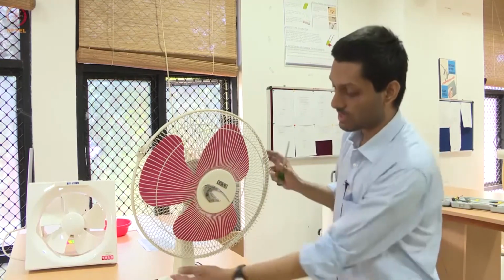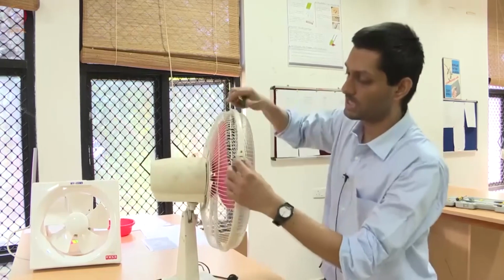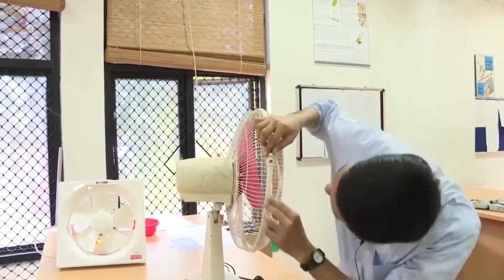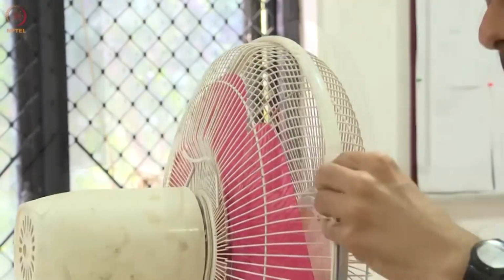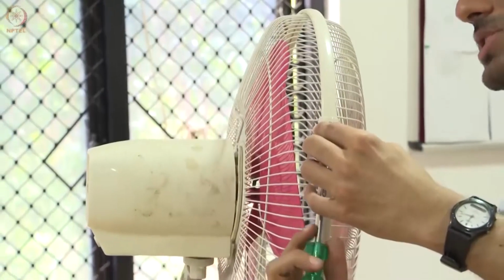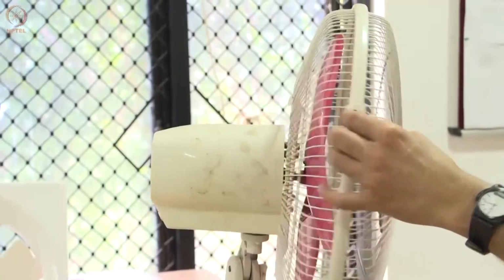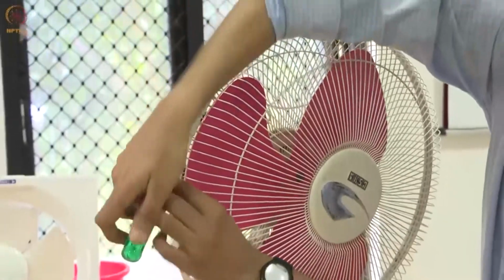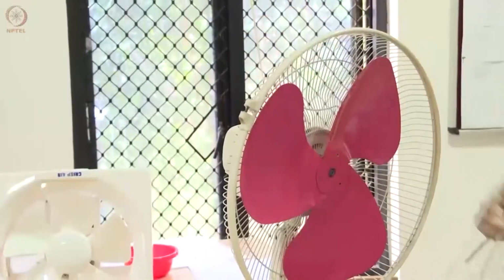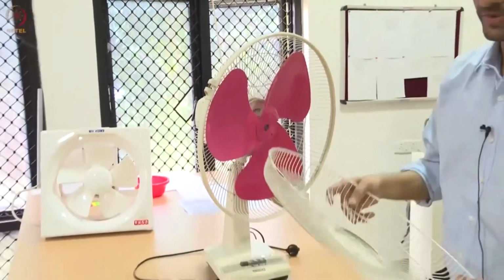And then let us start by removing the front guard of the fan. As you can see, holding the entire thing in place. So I need not remove the screw. All I have to do is just loosen up the ring that holds the safety mesh in place, the safety grill, right? That lets me remove the front guard.